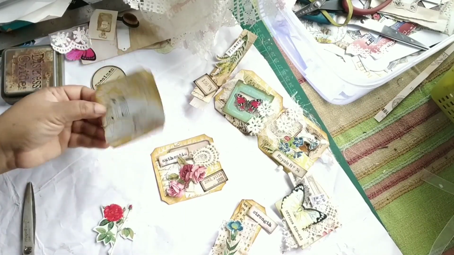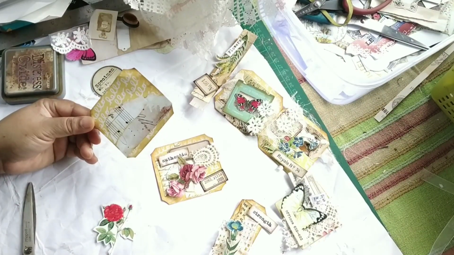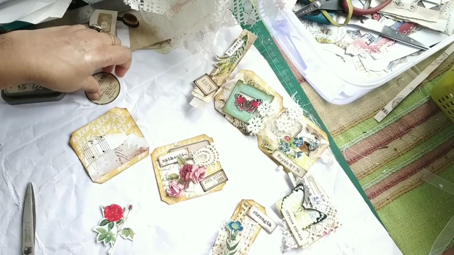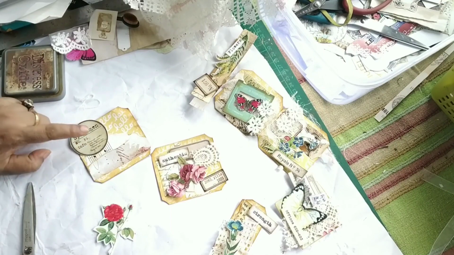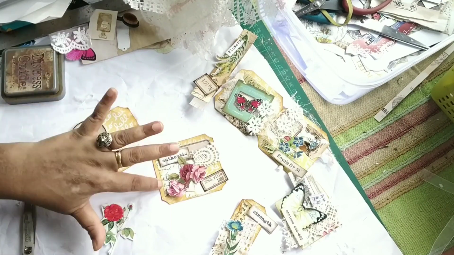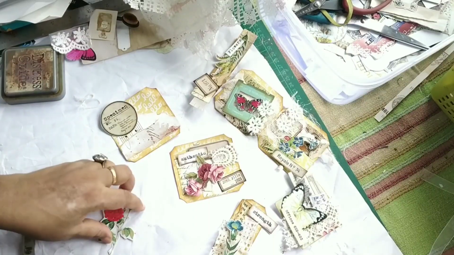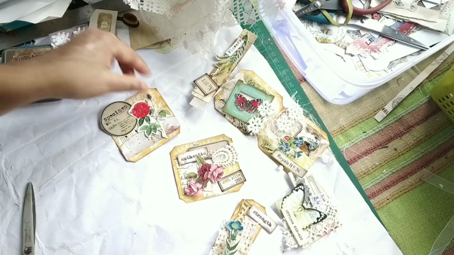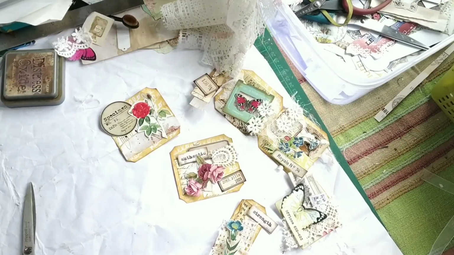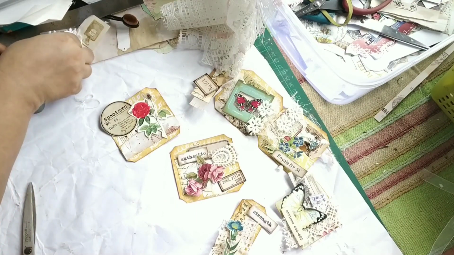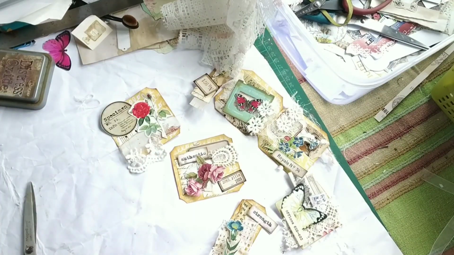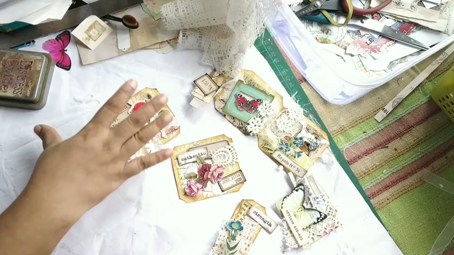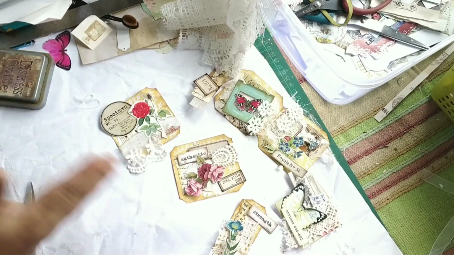Here again you can see what I've done. I just had these scraps, so I've just placed them like this. I'm going to put this specimen sort of thing, and again I'm going to push this more towards the side, and I'll put this rose and maybe I'm going to put this, yeah. So you can see, you can use them, you can make them bigger if you so want, but I like to keep them like this.